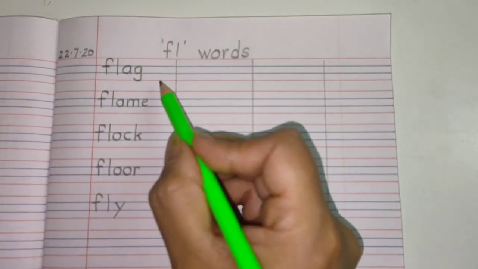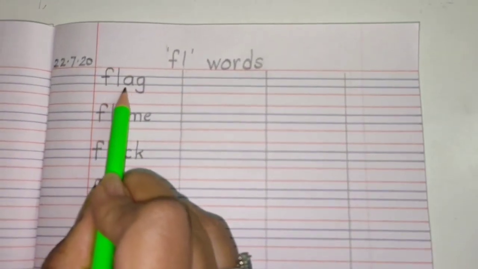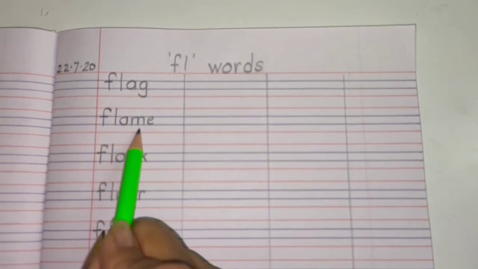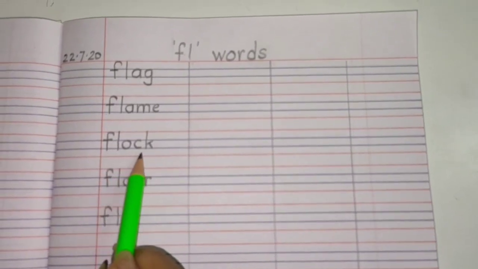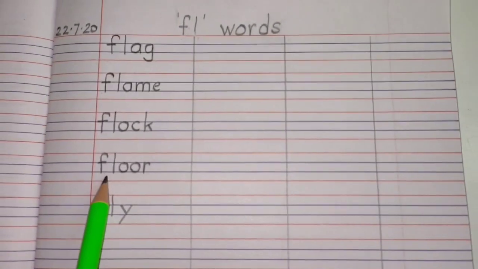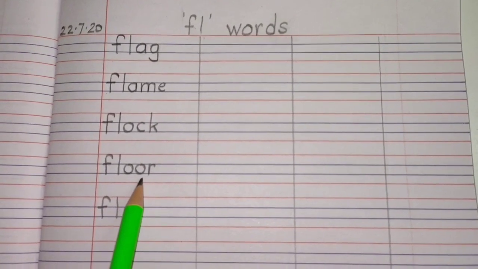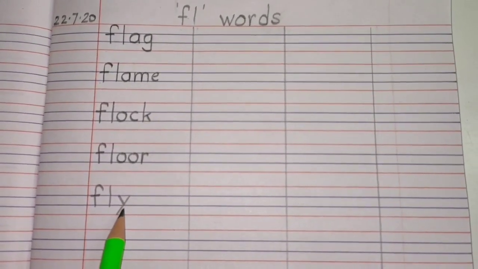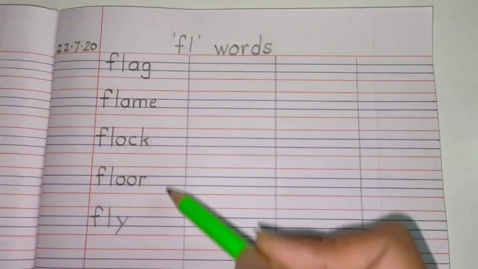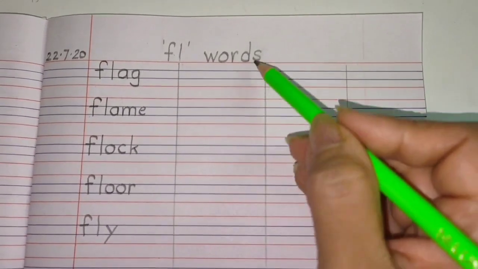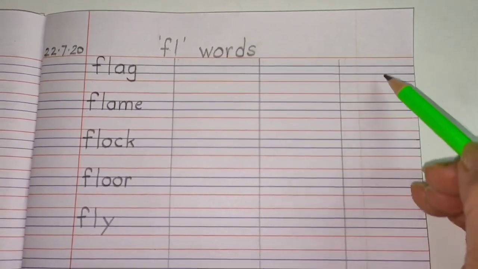So children, let's read it one more time. Flag, flag. Flame, flame. Flock, flock. Floor, floor. Fly. All these 5 words, children, please read it with the spellings nicely and write it in the second column, third column and fourth column.